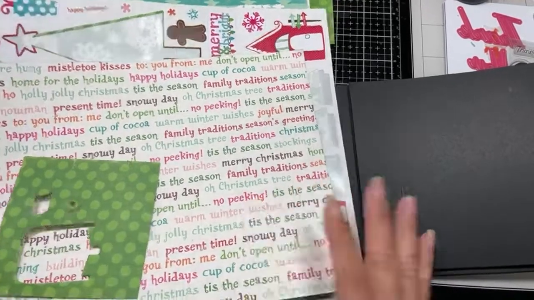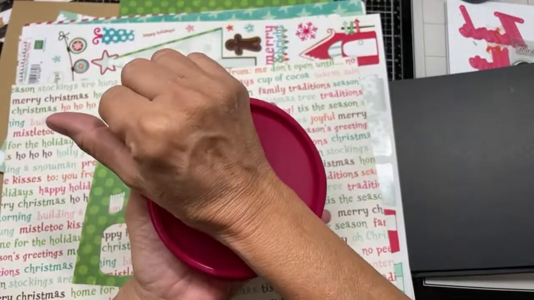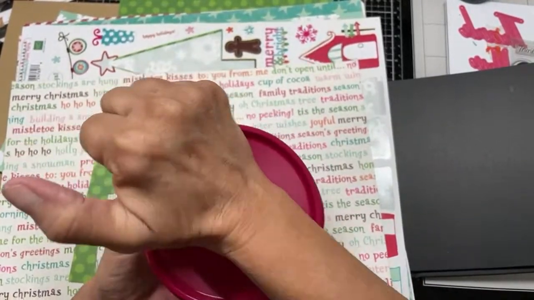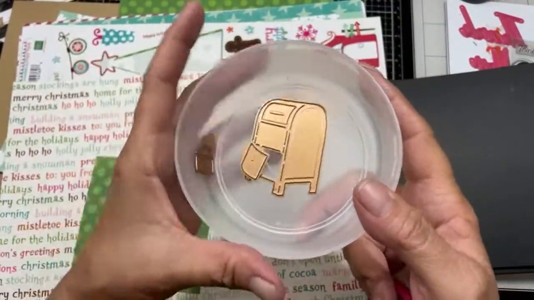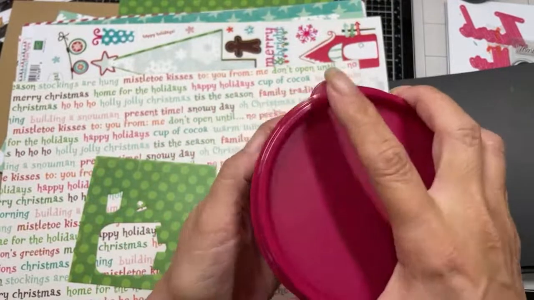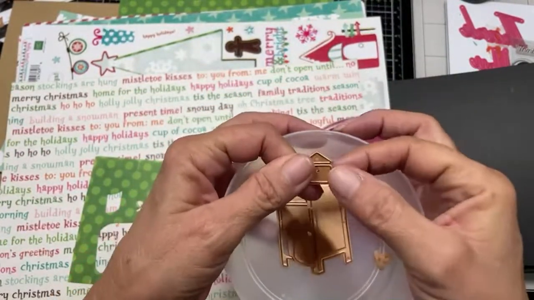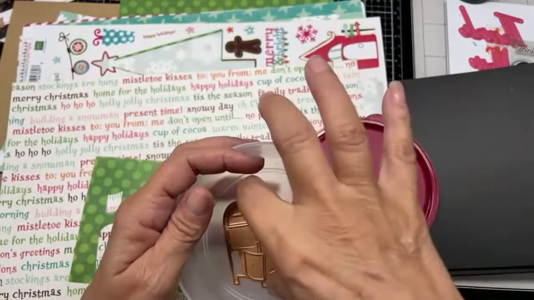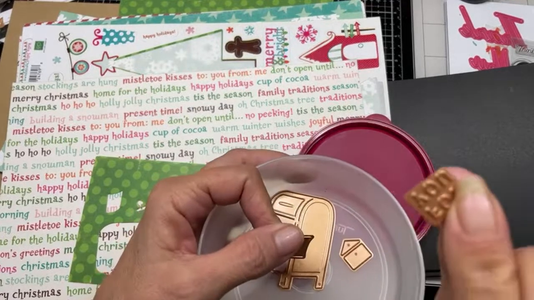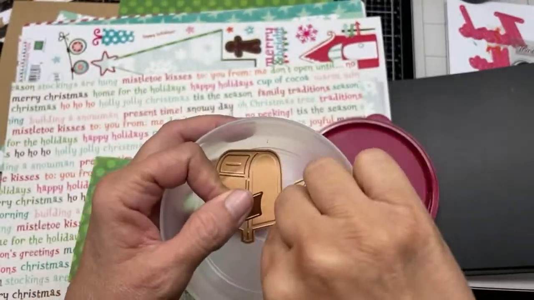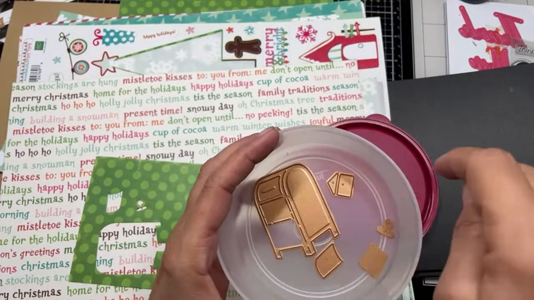Oh, what was day one? Day one was the little mailbox. It came with the little tiny note that says "just for you" right here, and a little heart and a little handle for the mailbox door.